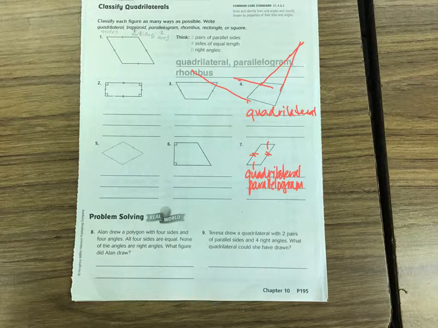Number 9, it's a word problem, so let's do CUBE. It says, Teresa drew a quadrilateral with 2 pairs of parallel sides and 4 right angles. What quadrilateral could she have drawn? So we have quadrilateral, it already told us. Okay, so then we go down to parallelogram or trapezoid. Is it a trapezoid? No. It's not a trapezoid because it has 2 pairs, so it could be parallelogram. Okay, so let's go down from parallelogram. We have 2 options with the parallelogram.